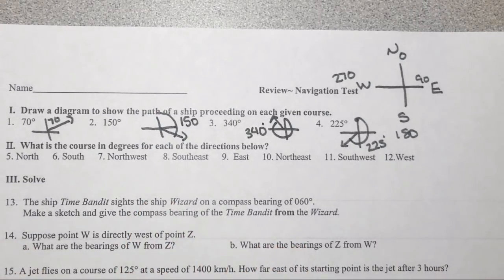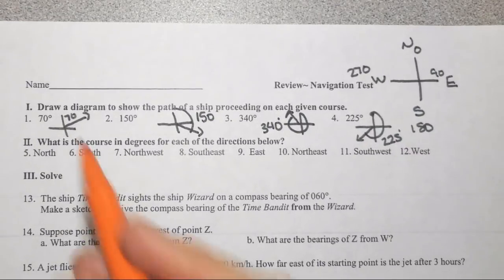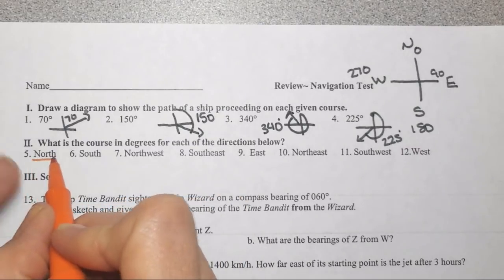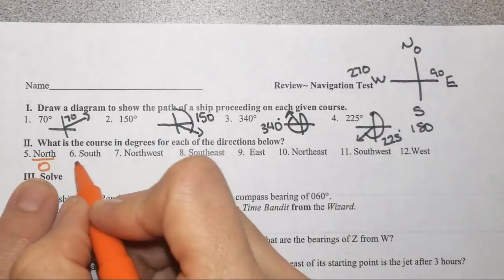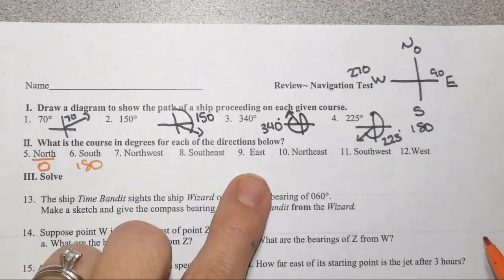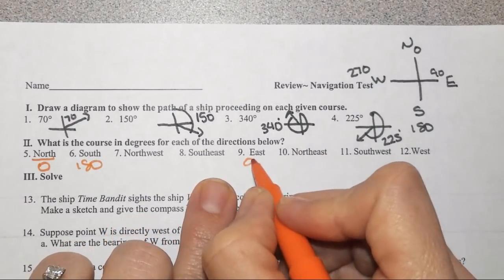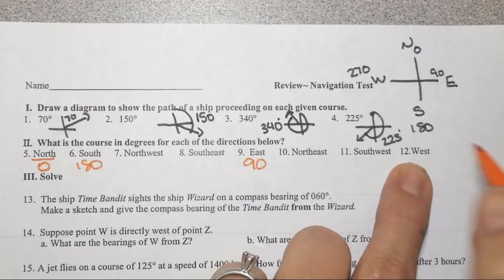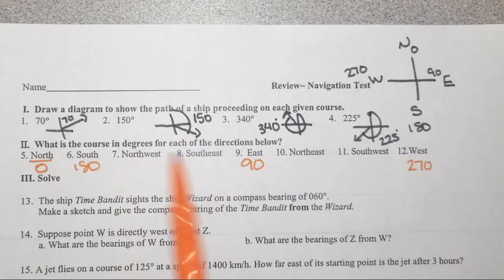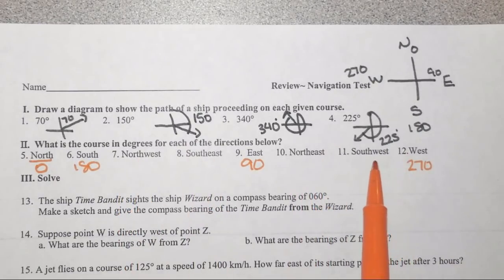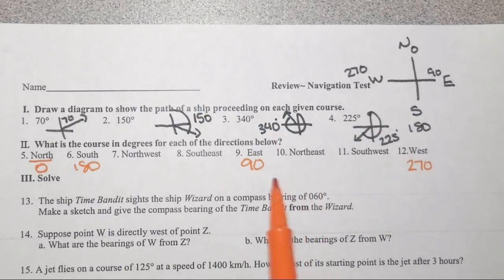On Roman numeral 2, the question says, what is the course in degrees for each of the directions below? When they ask you for the course, they're asking you for the measure of the angle from the north. So some of these are real straightforward. If they ask you what is the degree of north, we already talked about that. The degree of north is 0. The degree of south is 180. The degree of east is 90, and the degree of west is 270. And those are just straight off the compass. The ones that are remaining, the northwest, southeast, northeast, and southwest, all you have to do is add 45.